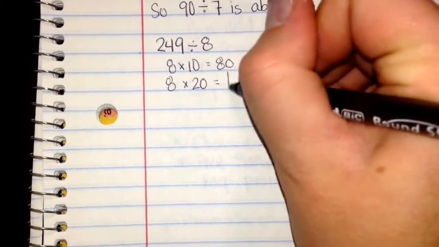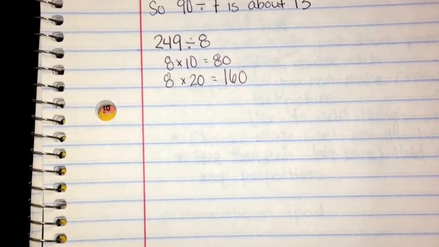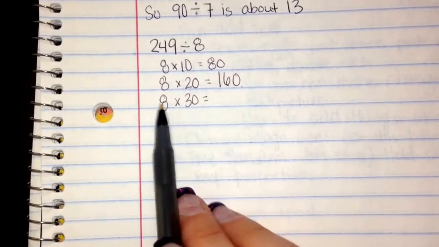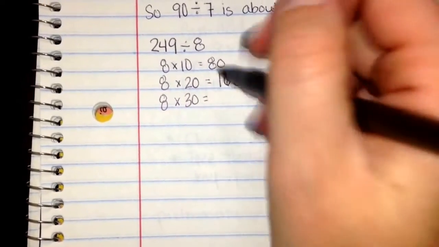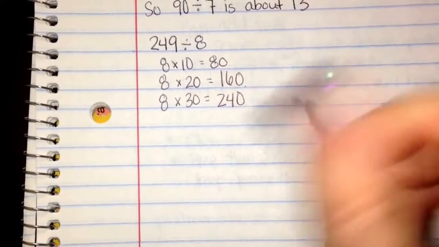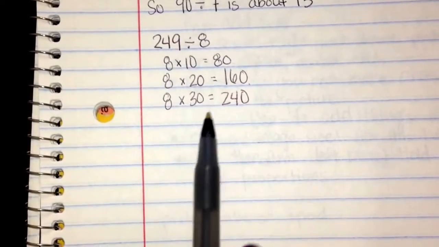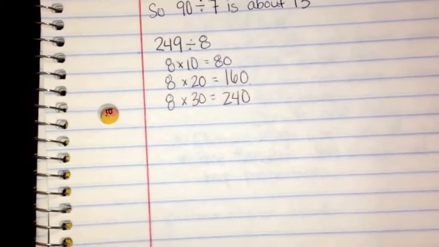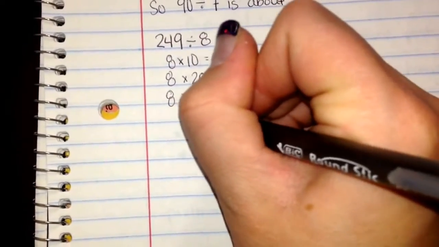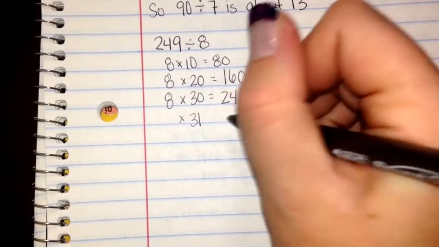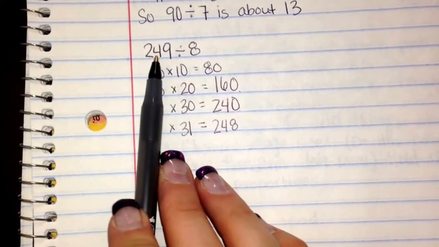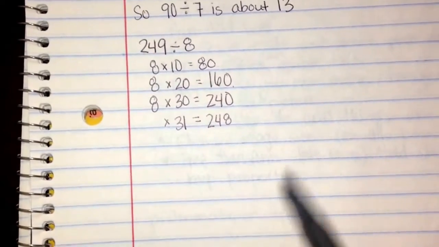Well, 8 times 2 is 16 with one more 0, so that's 160. That's still pretty far away. Let's try another one. 8 times 30. I know 8 times 3 is 24, so add another 0 to that, and I get 240. That's really close to 249, so now I'm going to go on until I get above 249 to try and find something close. So if I were to multiply it by 31, meaning I'd add 8 more to this, I would get 248. I'm almost to 249, but not quite, so I'm going to do one more.